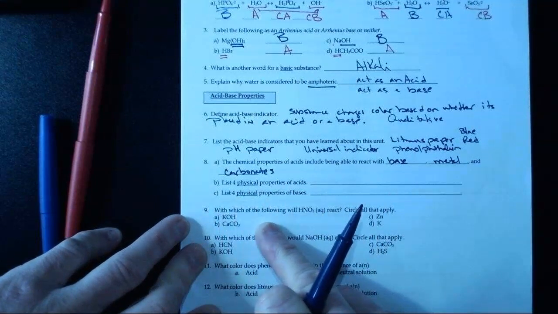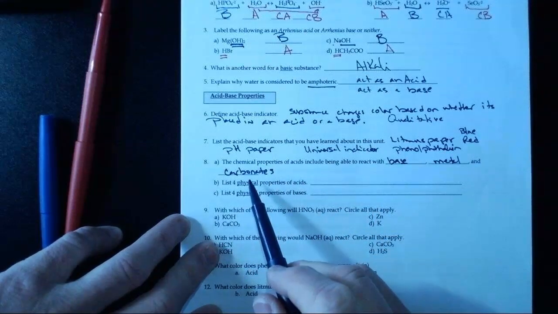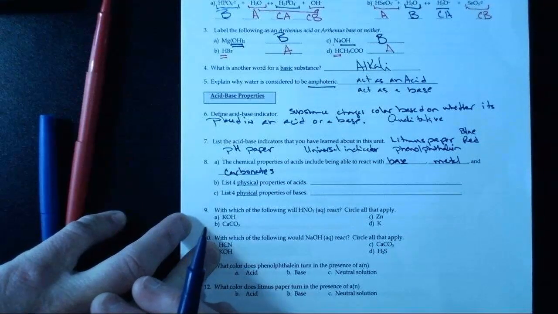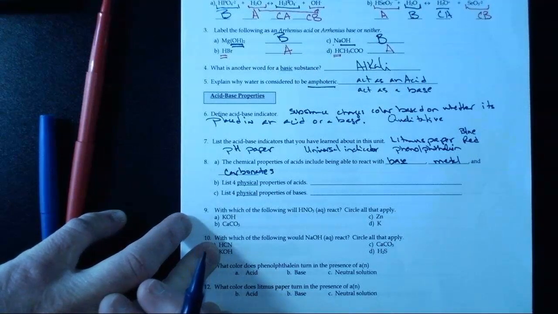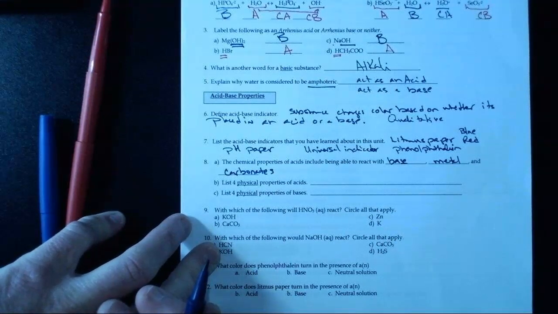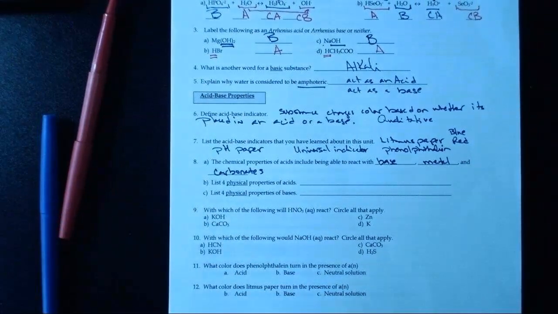List 4 chemical properties and 4 physical properties of acids. Now, before we go to that, any idea why we didn't put down here chemical properties of a base? Well, when we think about the chemical properties of a base, what will it react with? Bases will react with acids. Bases don't react with metals. Bases don't react with carbonates. They will react with acids. So let's list physical properties of our acids.